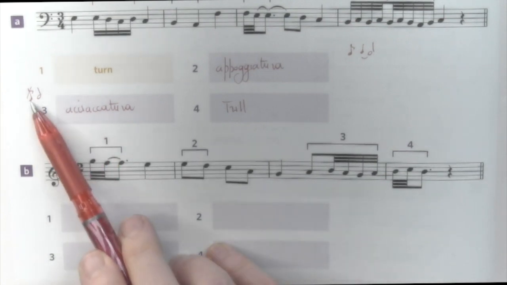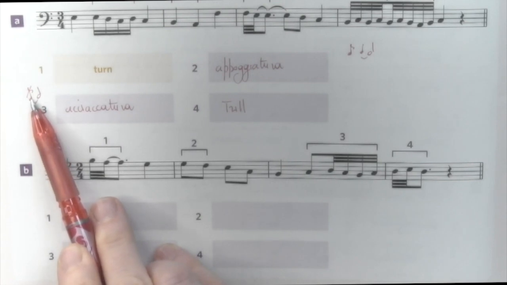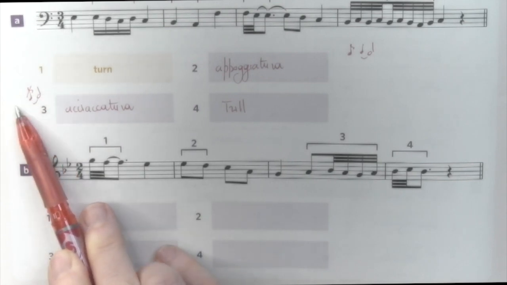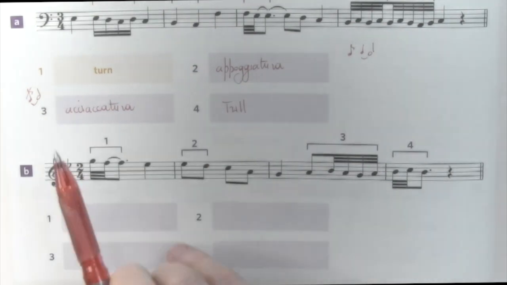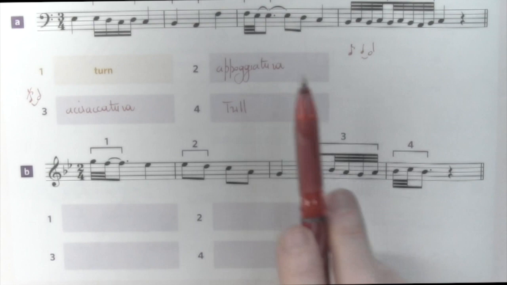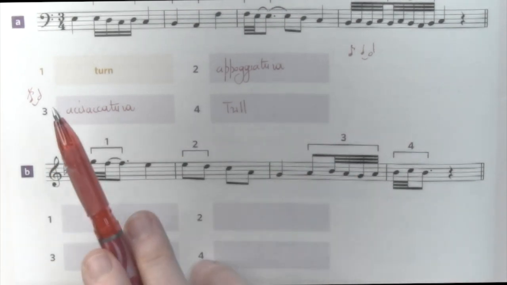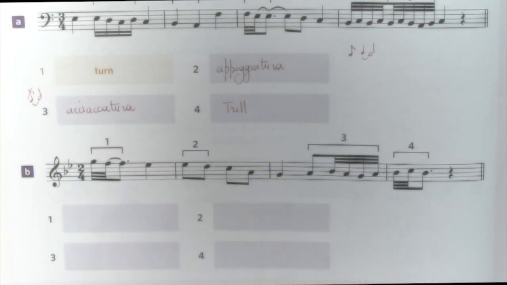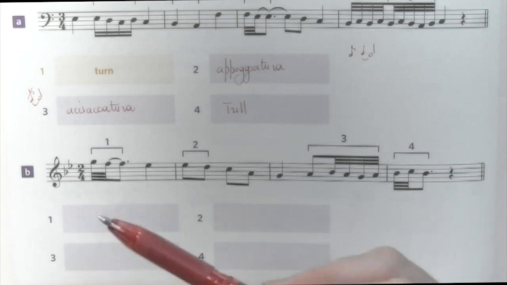the acciaccatura steals from the note before, therefore the accent still falls onto the main note. Tra, tra, tra. Appoggiatura, tara, tara, and this goes tra, tra. This is important because the development and the interpretation of trills or of ornaments in general is very important.